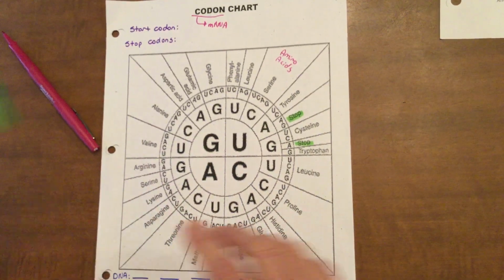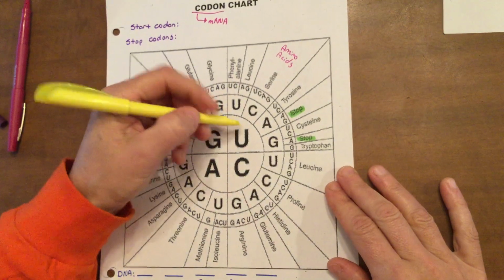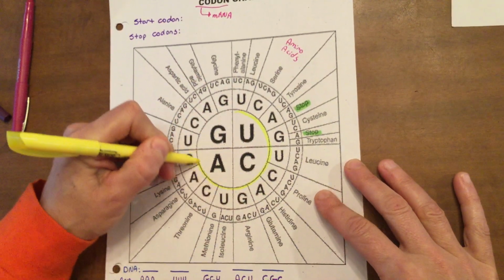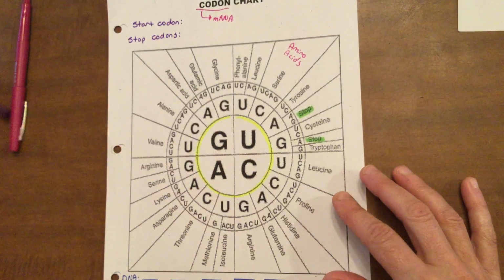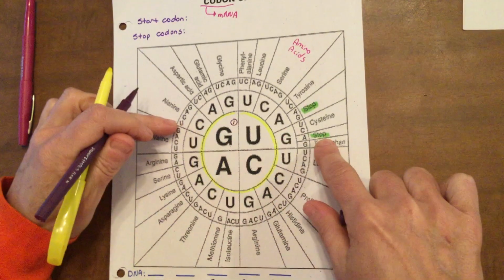So the first thing we're going to do is we want to start in the middle. And we're going to start with these big letters. And here's the first letter of my codon. So we're going to say, do we have a U, a C, an A, or a G? So this will be step number 1 that you guys will have here. We'll start here and we're going to work our way out.